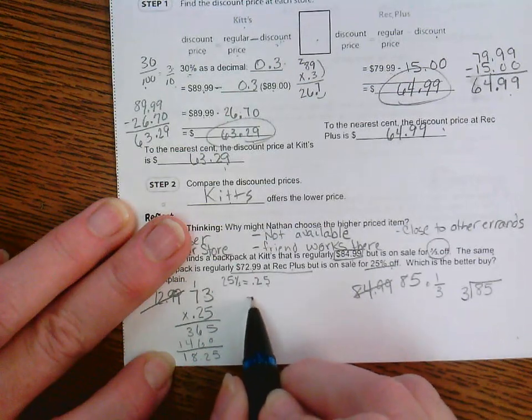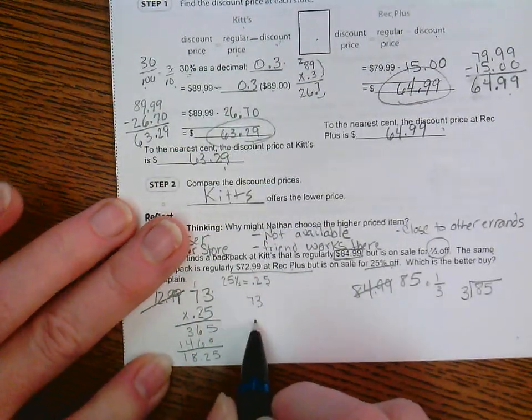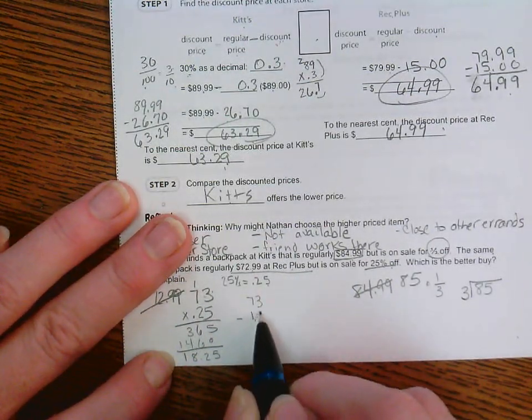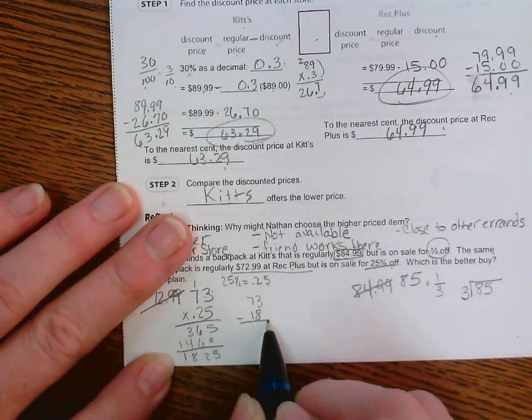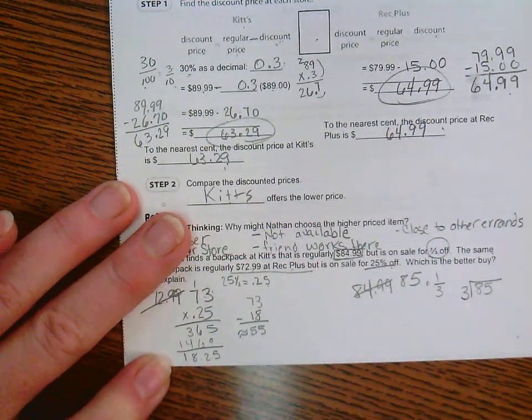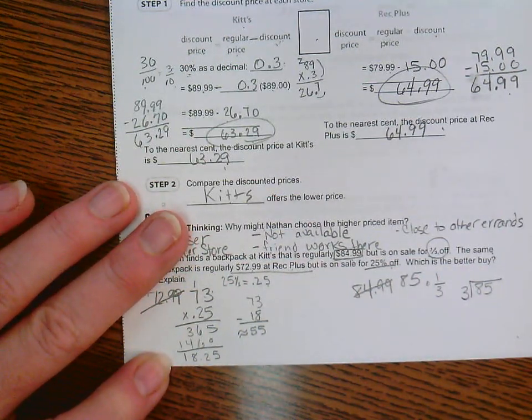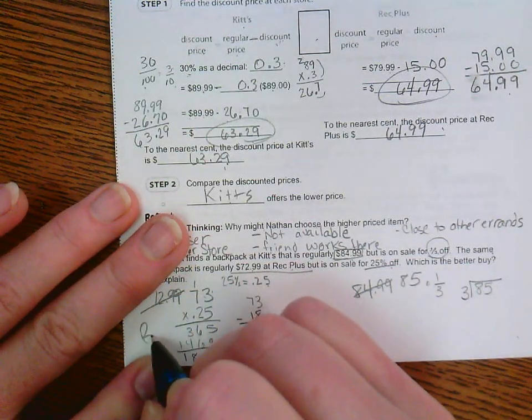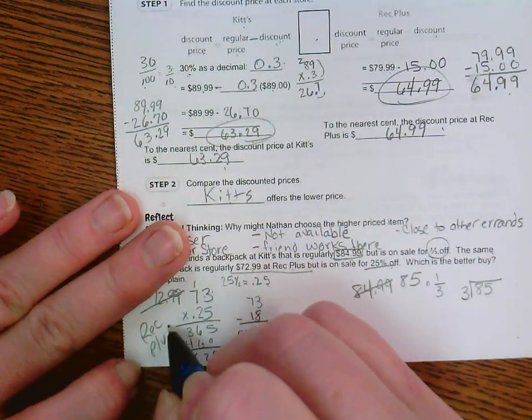So if we have $73, and since we're already rounding, I'm going to say we're going to take off $18. That's going to be around $55, approximately equal to $55. And that's at Rec Plus.